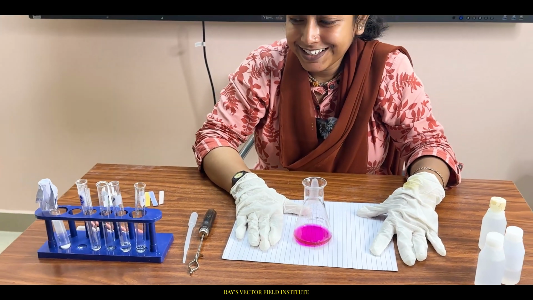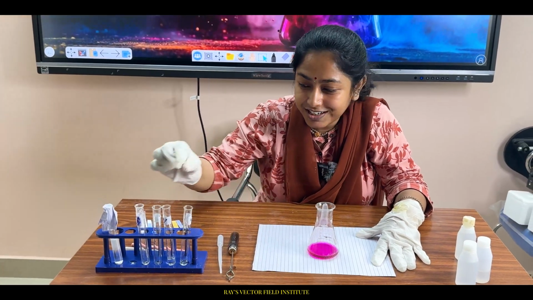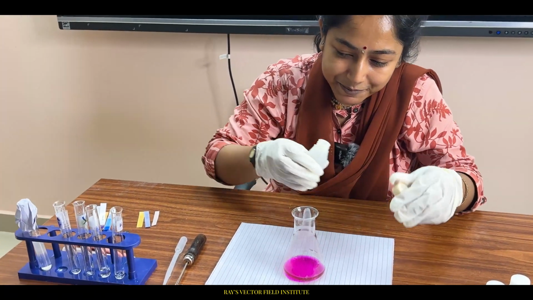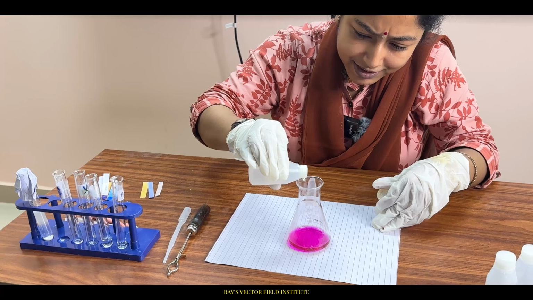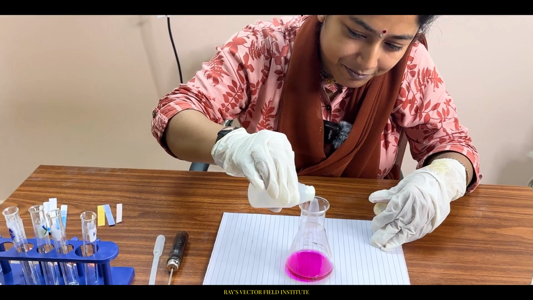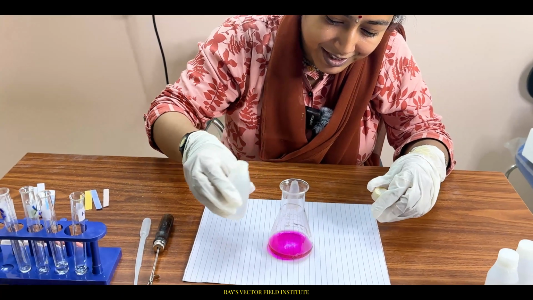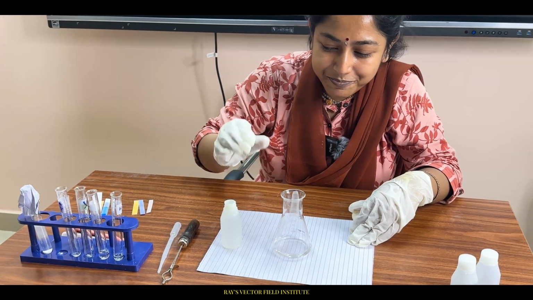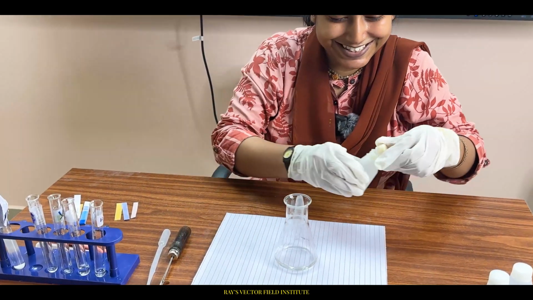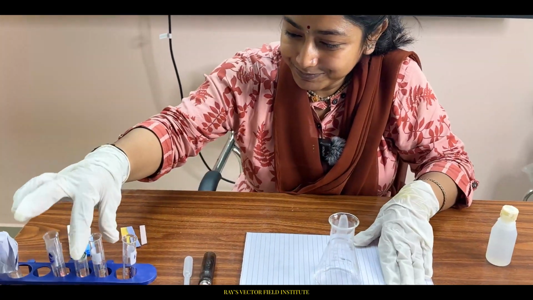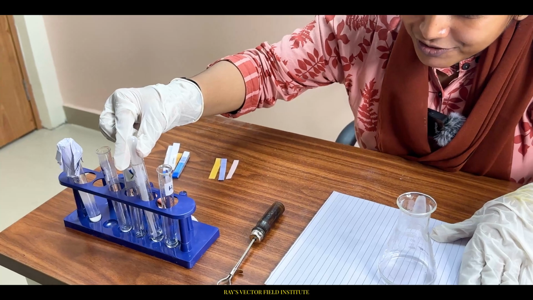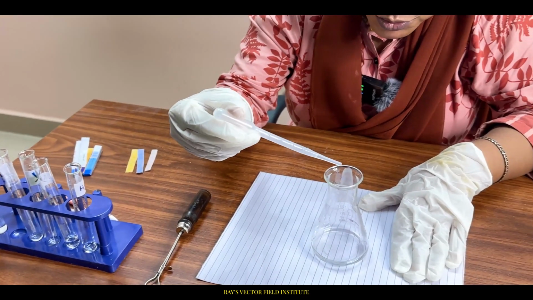Do you want to see the transition, drop by drop? Let me add this little bit and see what happens. Please zoom the picture. See, color gone. Please zoom the picture. And drop wise I will add. Yes, you can see the zoomed picture.